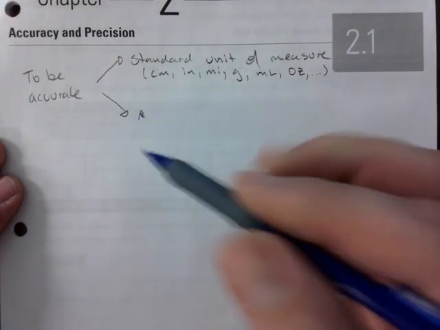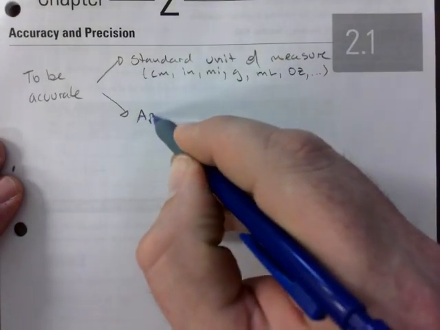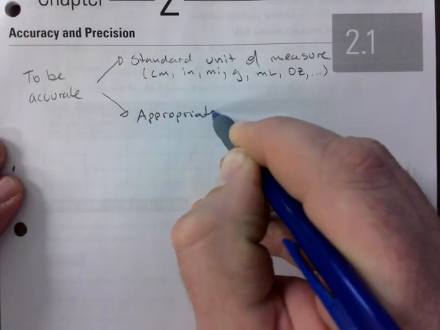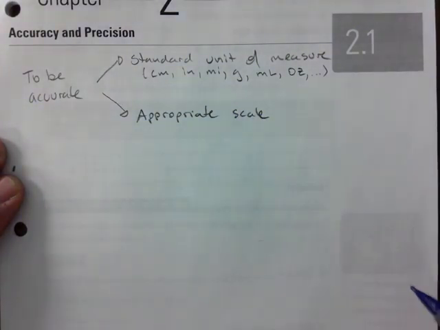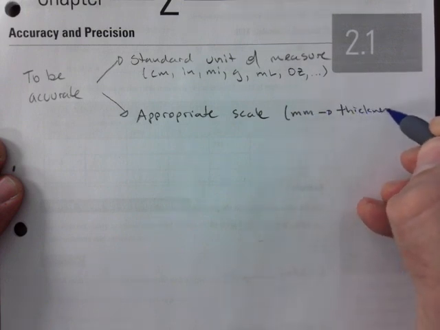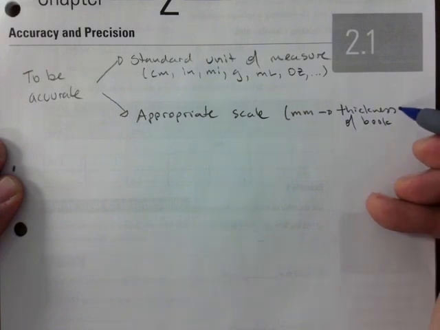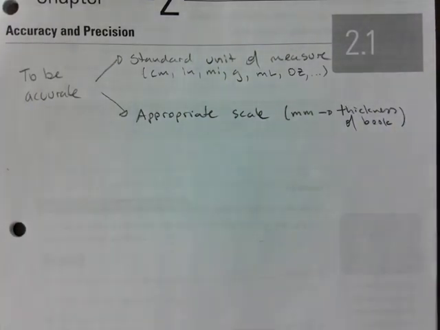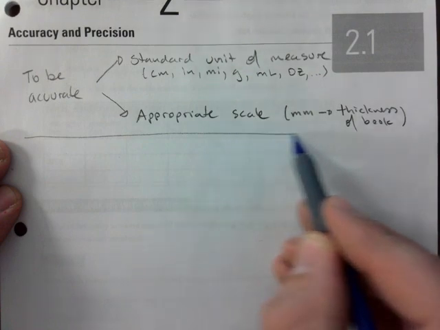And you want an appropriate scale. So millimeters for the thickness of a book. Distance between cities, probably kilometers, and so forth. Distance traveled from, I don't know, some of you probably from home to here, some of you probably just walk, so it might even just be a couple hundred meters. Yards, depends. So that's what we talked about. So I thought, hey, let's throw that in there.